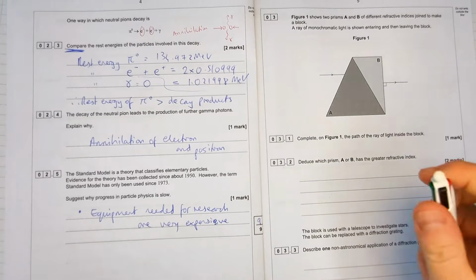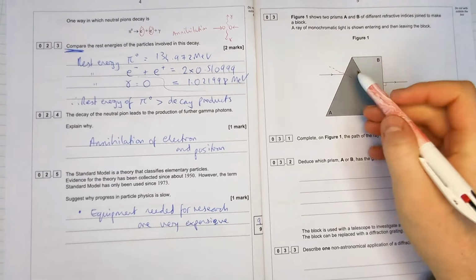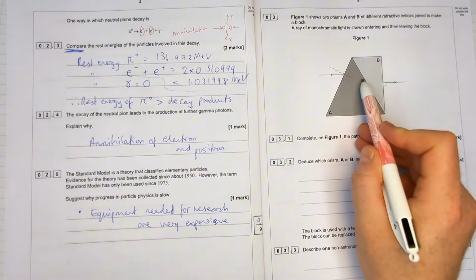So it should be obvious that initially it's going in, if I was to draw a quick normal on here, as it's going from air into a block, it's going to have a higher refractive index inside, so it's going to bend towards the normal.